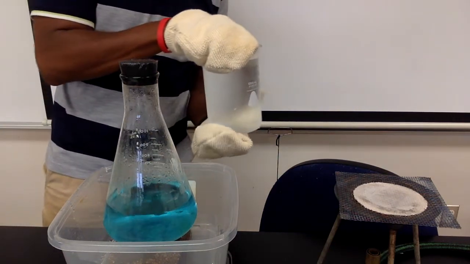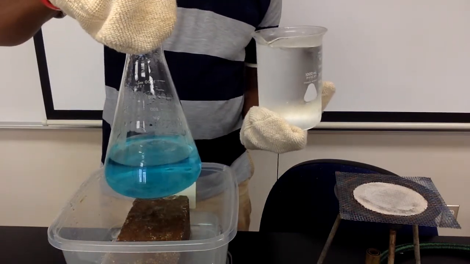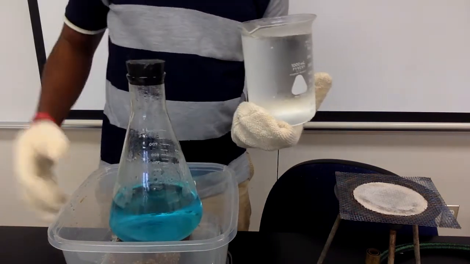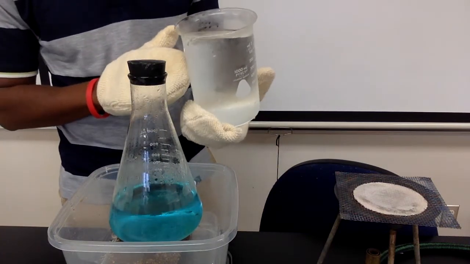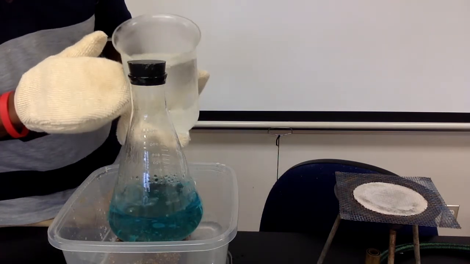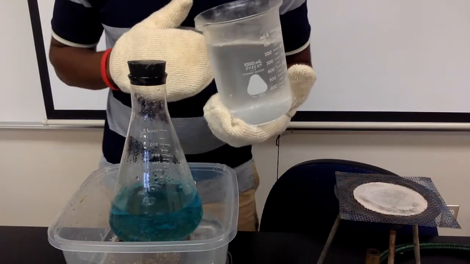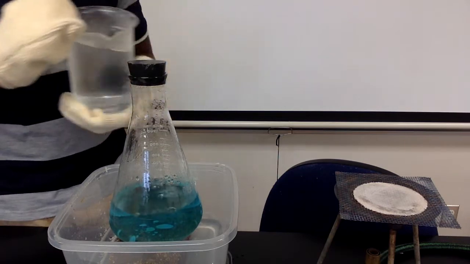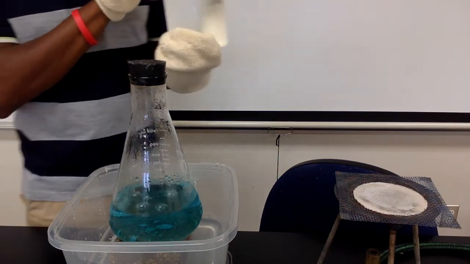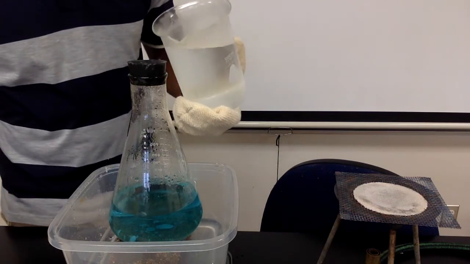So in this beaker, I want to wait till it stops boiling. Okay, so there we go. So in this beaker, I have ice water. So I'm just going to pour ice water around the outside of the flask. And what you notice is the liquid that's inside starts to boil again. So each time I pour cold water around the outside of the flask, we get the boiling effect again.